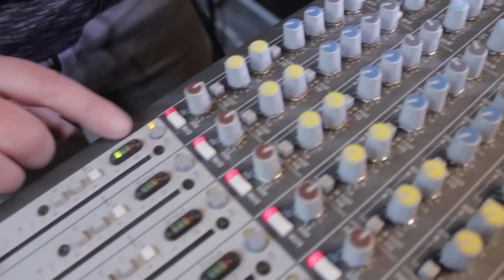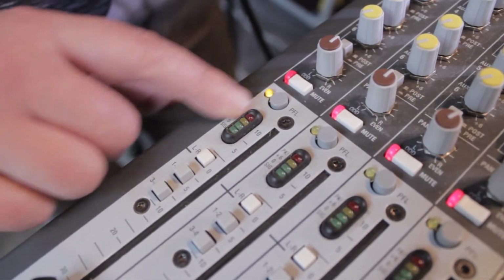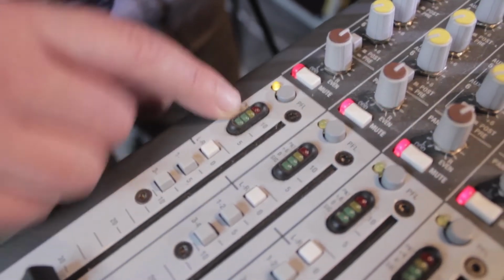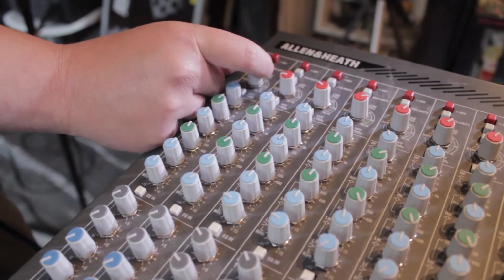So this is also, we have here a little pre-fader place that we can see how much. Again, now it's very red, so it's not so good. We're going to keep it like that.